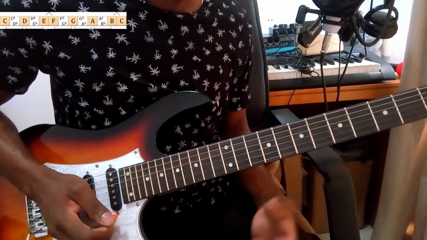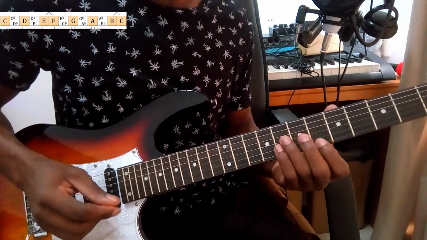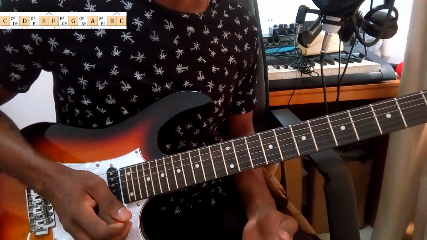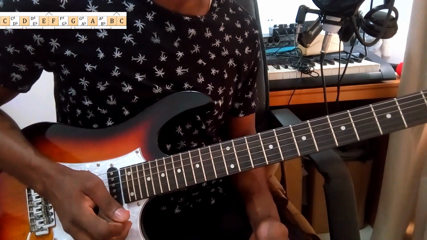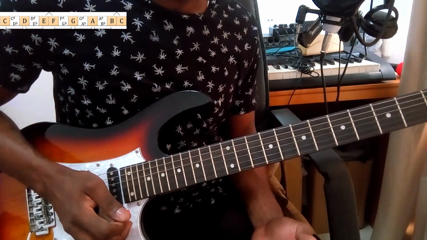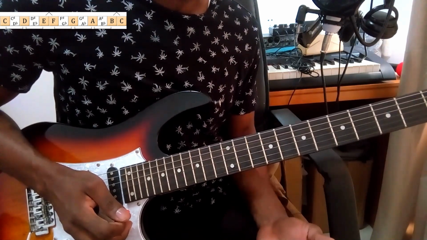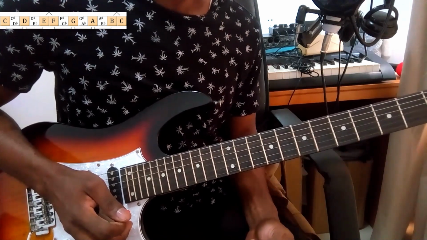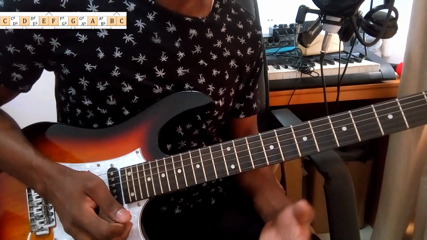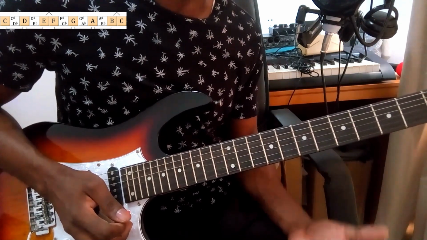All right, so I'm going to do that pretty quick because I presume that by now you've been practicing and you've understood how to form triads, how to form chords. Okay, so don't forget that to form the major chord you need your major third, because what actually makes a minor chord and a major chord is the third.